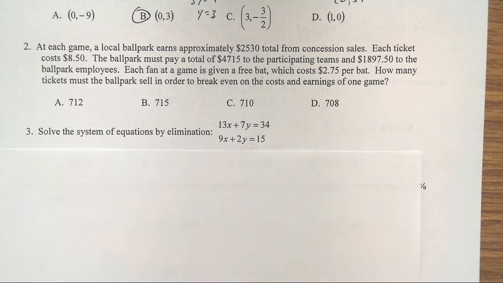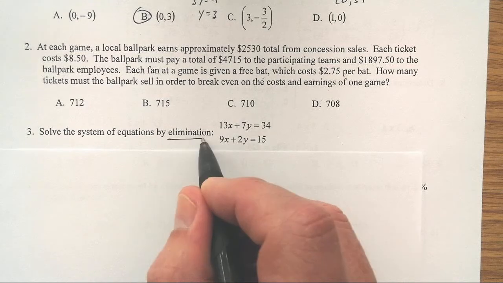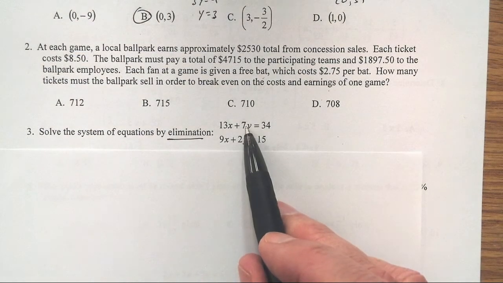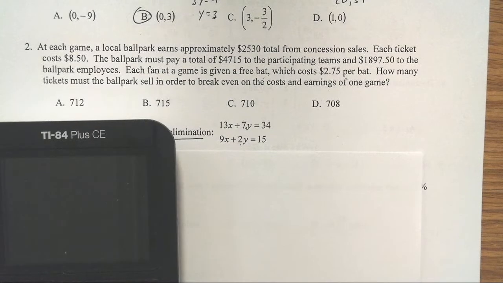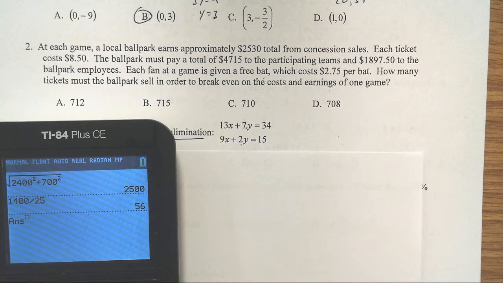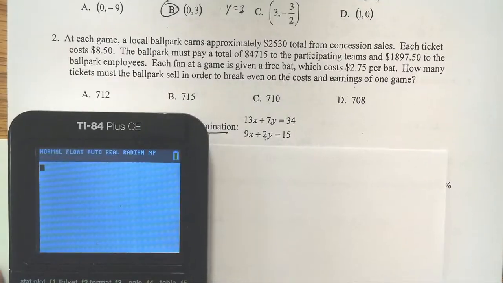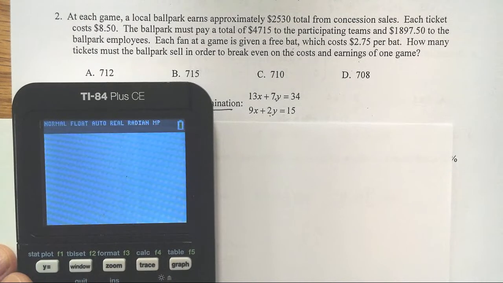Okay, solve the system of equations by elimination. If I was going to do that, I might multiply the first equation by 2 to get a 14y and the second equation by negative 17. But here's a good time to RREF one. So let's go ahead and go into our calculator.